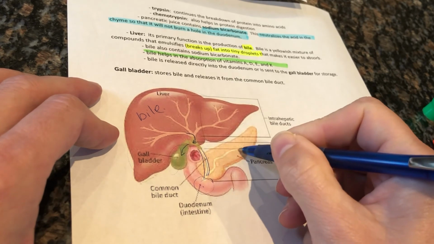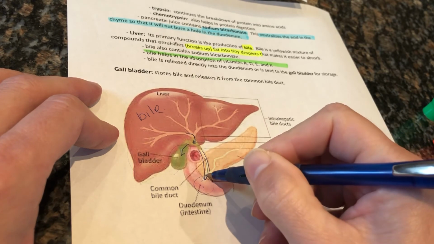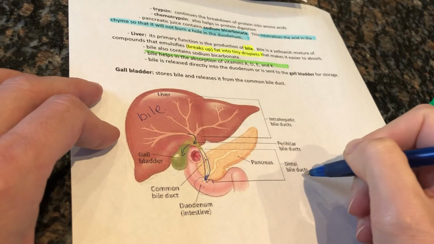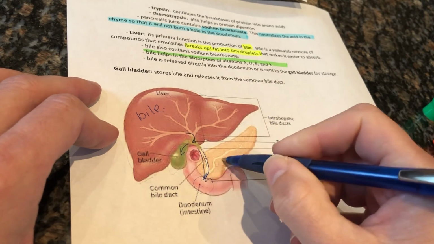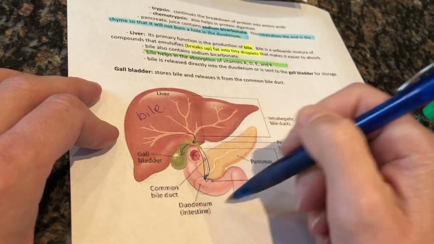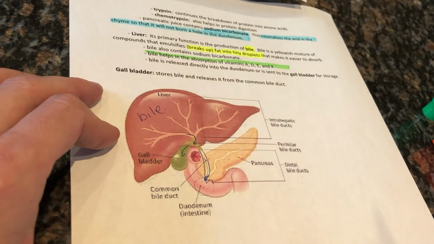And then you can see the pancreas, and the pancreas also has a tube, and the pancreas will let its enzymes go into that, okay? So the distal bile ducts, all right? So I just wanted you to see that, how close these accessory organs, 1, 2, and 3, are to the duodenum. They are not part of the alimentary canal, but they're essential for digestion that occurs there.